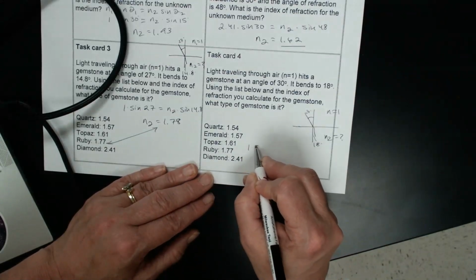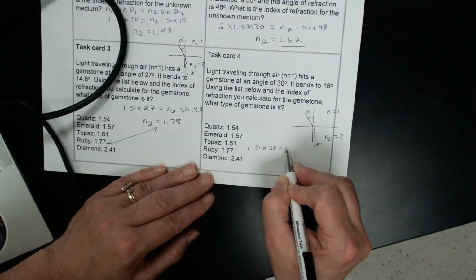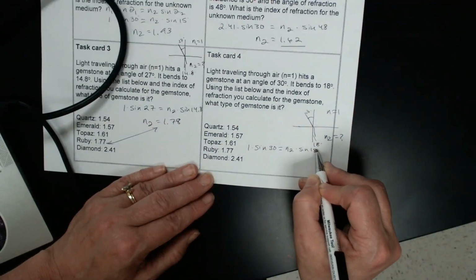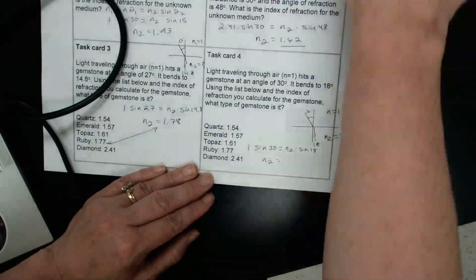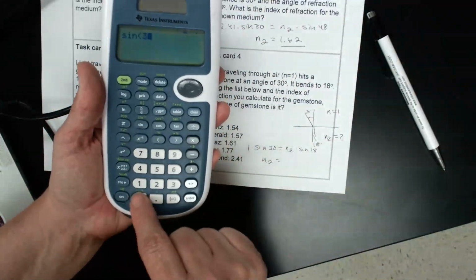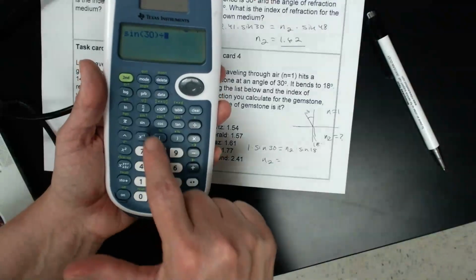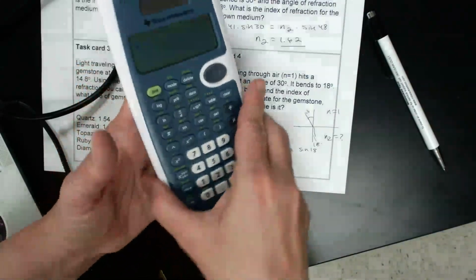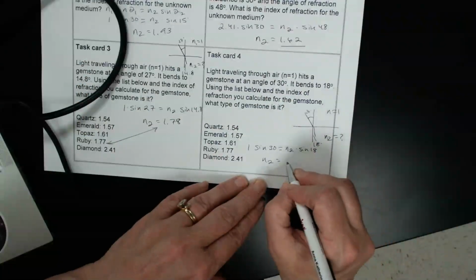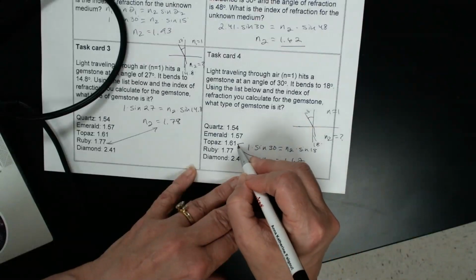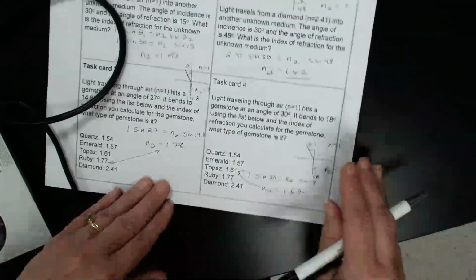So 1 times sine of 30 equals N2 times sine of 18. N2 equals sine of 30 divided by sine of 18, 1.62. So that looks like topaz.